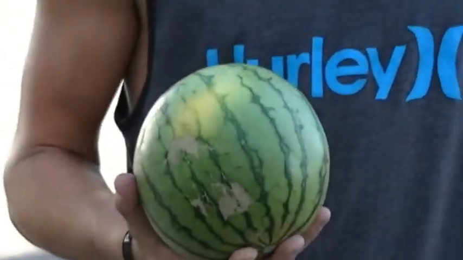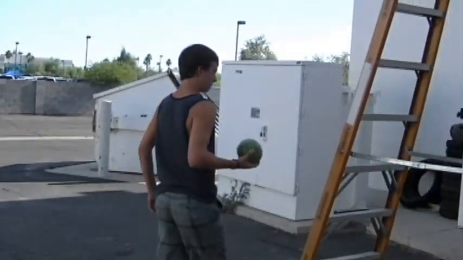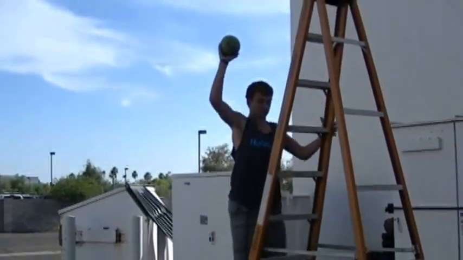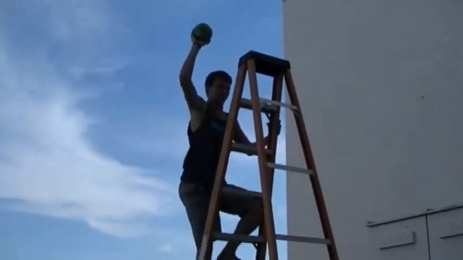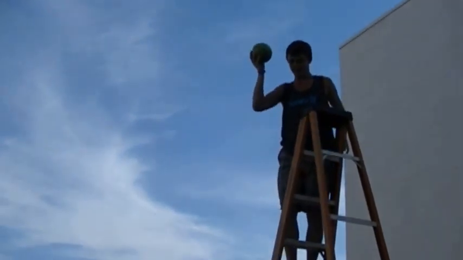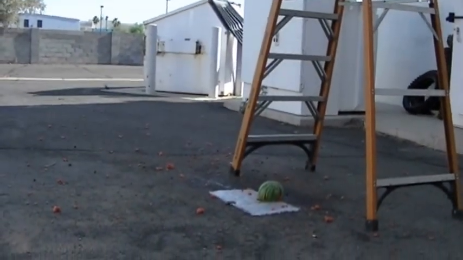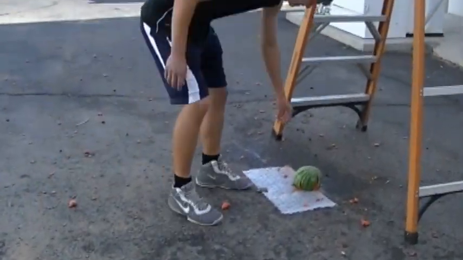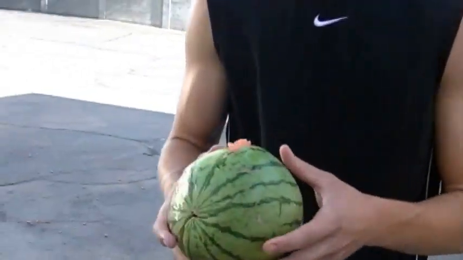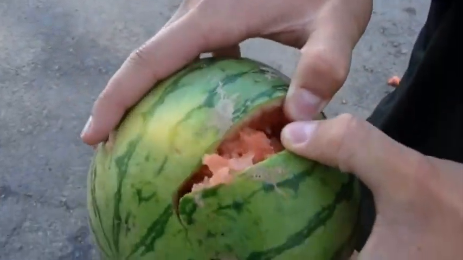To show the relationship between impact time and momentum, we lowered the impact time by having one sheet of bubble wrap compared to multiple in test 2. As you can see, the damage done in test 3 is a lot more than the damage done in test 2 because there is less impact time.